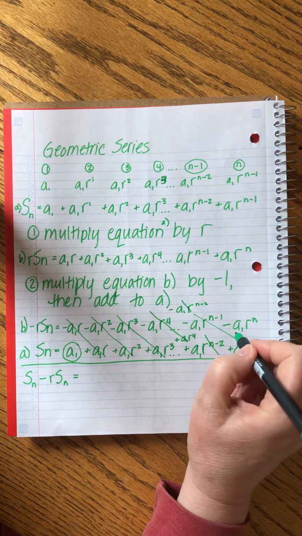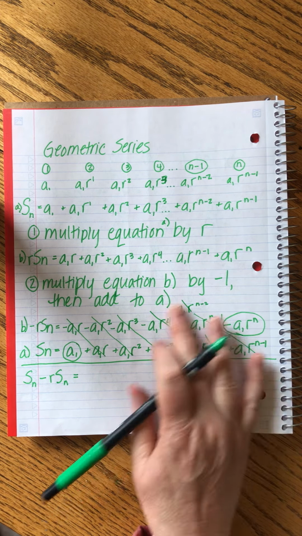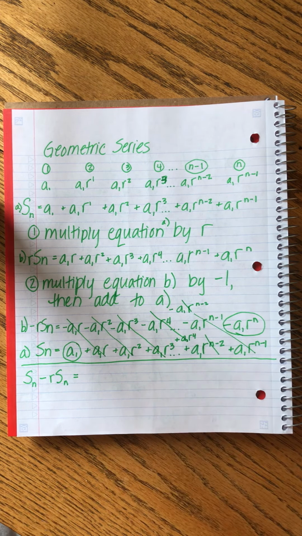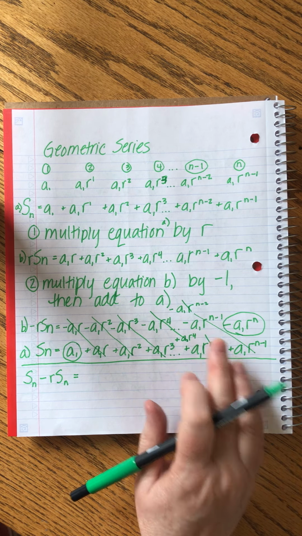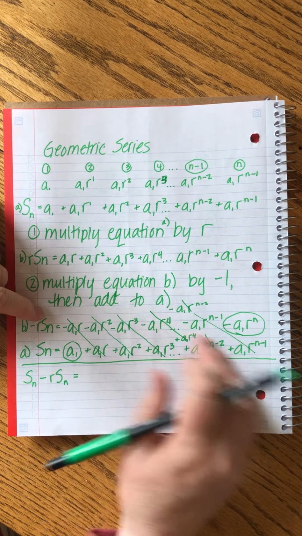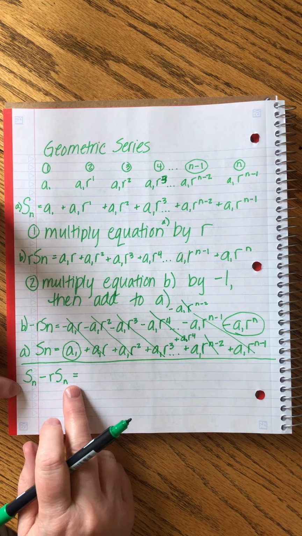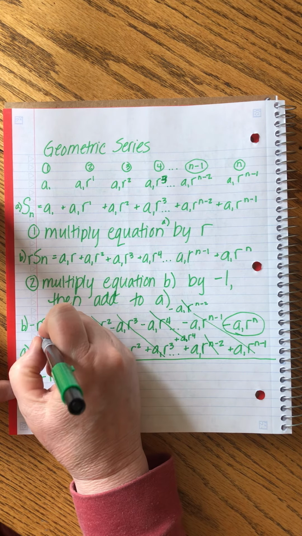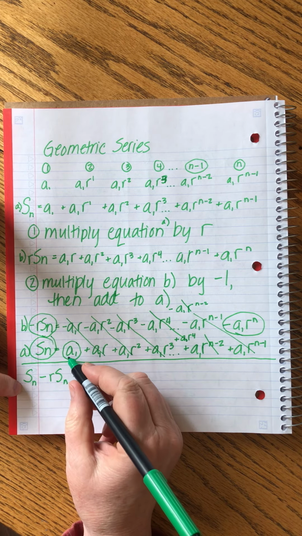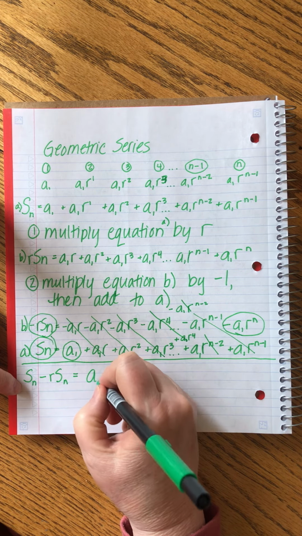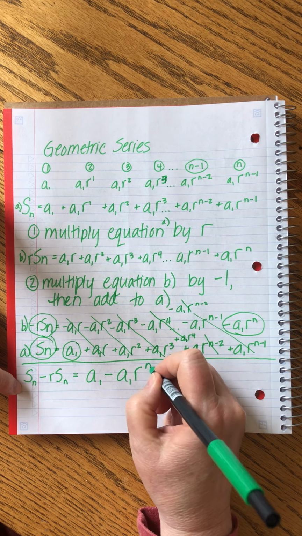This cancels, and we're left with this at the end. All right? Don't let this mess with your head too much. We just didn't write down every single term, but we can add them back in if we want, because they exist. So what we're left with when we cancel out all this stuff in the middle is this on the left, which was this piece and this piece, and it's equal to a1 minus a1r to the n.